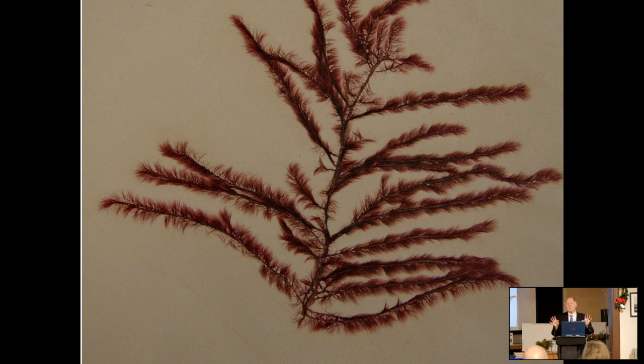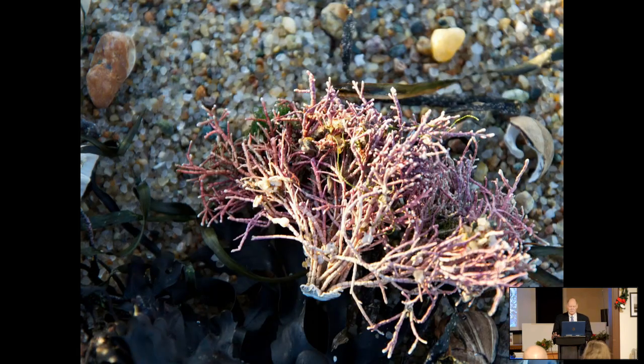We may not think it's warm when we see the storm in a couple of days, but overall the temperature is warmer. And this is a pretty one. When you take that out of the water, it just collapses, but in the water you can see all those interesting filaments. Now, one of the unusual seaweeds is this one.